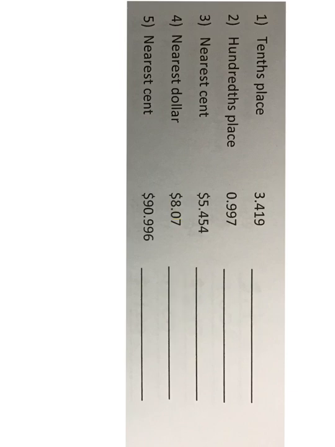All right, number 5 says round to the nearest cent. So remember, our cent is going to be our hundredths place. So I'm going to underline where our hundredths is. And then I'll circle our 6 because that's to the right of it. Now our 6 is greater than 5, so that tells us we need to round our 9 up 1. But if we round it up 1, that gets us to 10. So I'll put a 0, carry a 1.